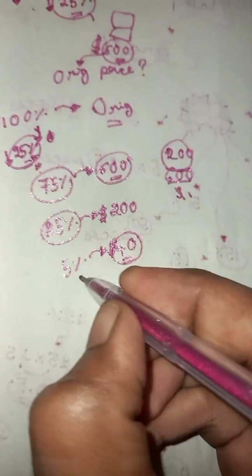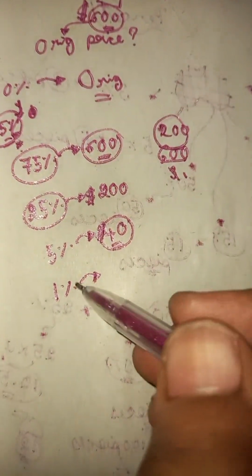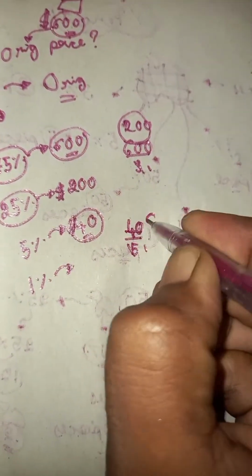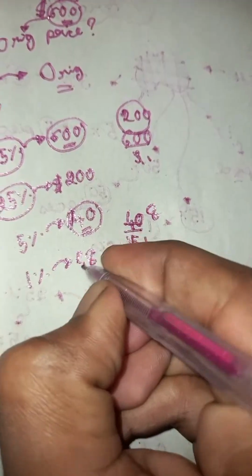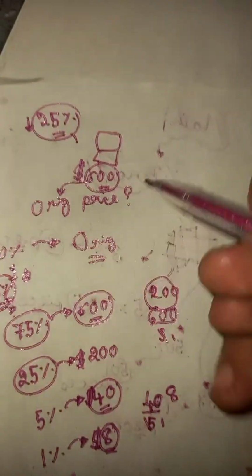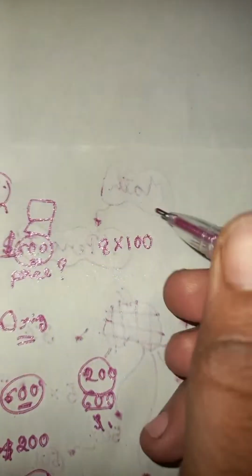Divide again by 5 and you find 1%, or one piece of the 100 pieces, equal to 40 by 5, which is 8 bucks. So each piece of the 100 is worth 8 bucks. To get the original price of the laptop, multiply by 100 pieces.